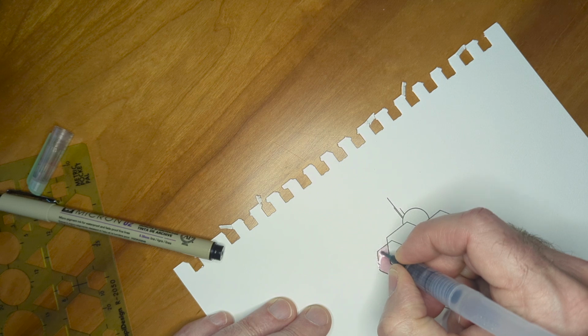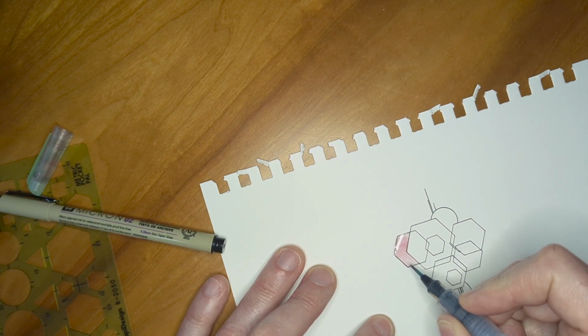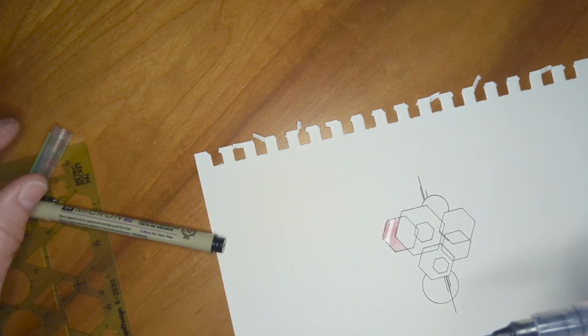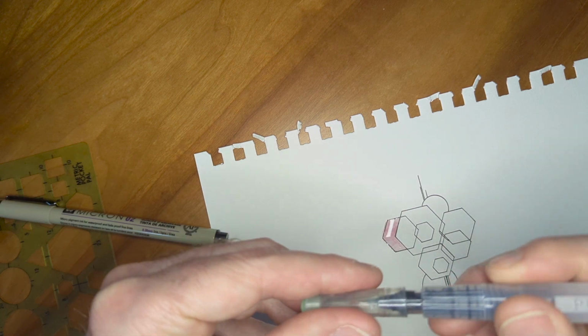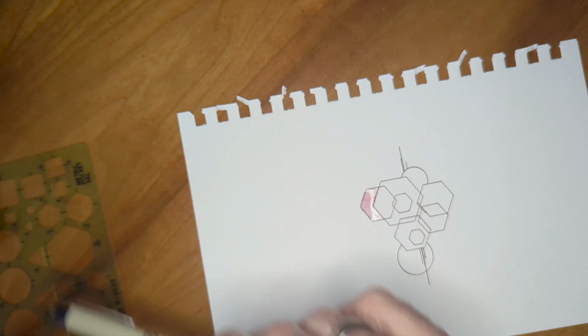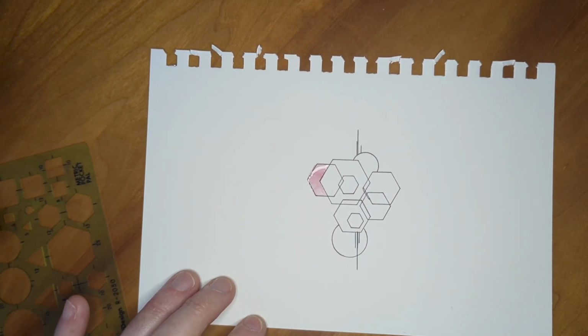Anyway, I guess it dried more than I was thinking, but that will have that bleed. I really should have something to pick up that water, but I don't at the moment, so there we go. We've got a mess just waiting to happen. That's okay. A fun accident, so to speak.